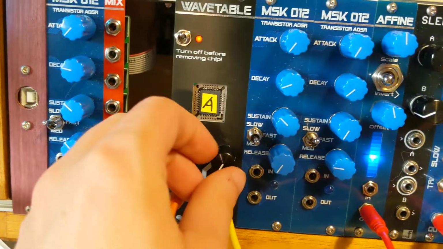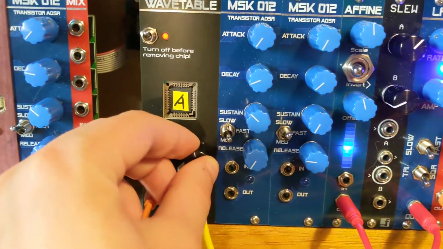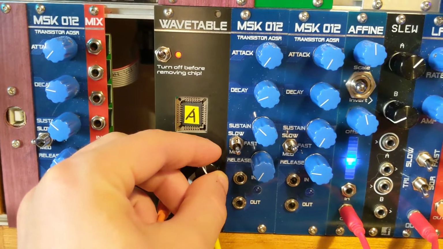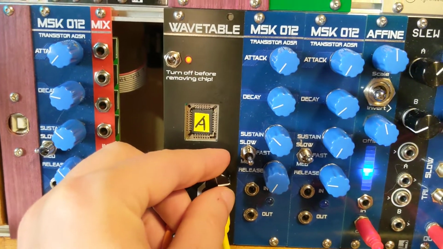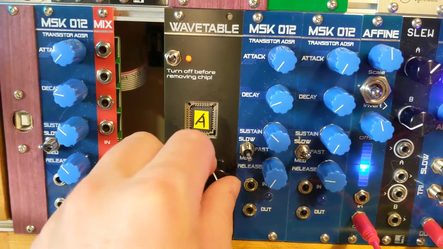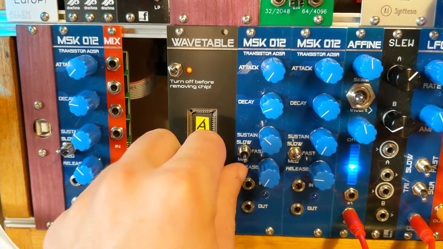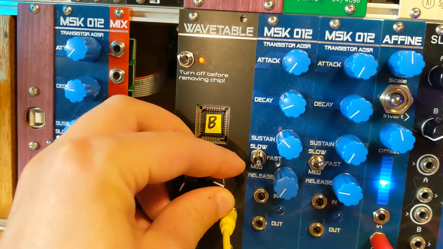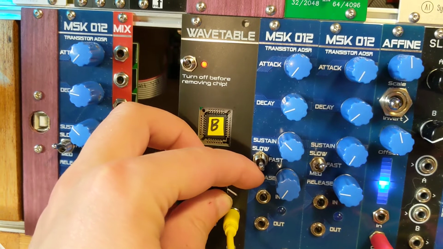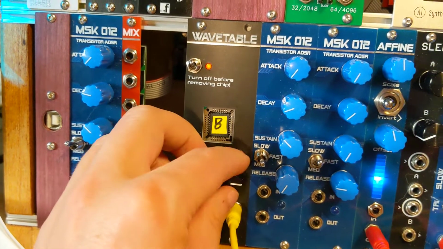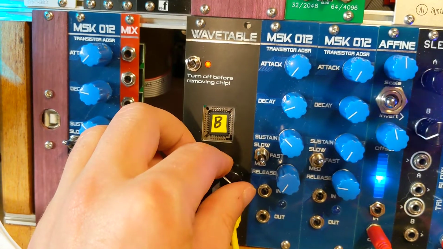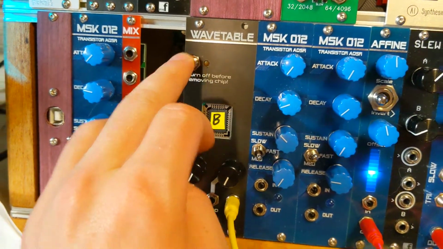Now we've moved on to the yellow ones, which all have yellow labels. There's really no rhyme or reason towards which sounds are on which chips. I just needed a way to tell them apart. And this is the final one.